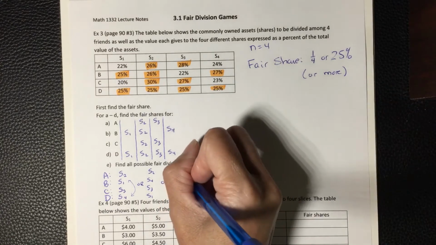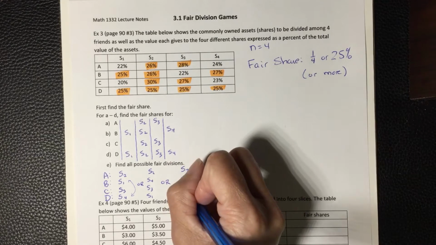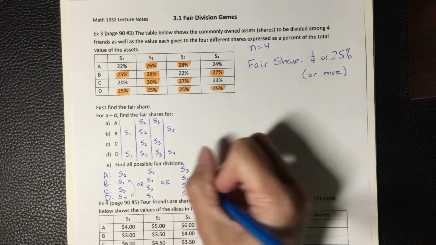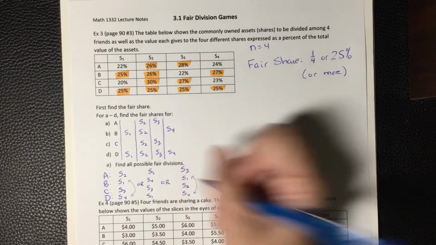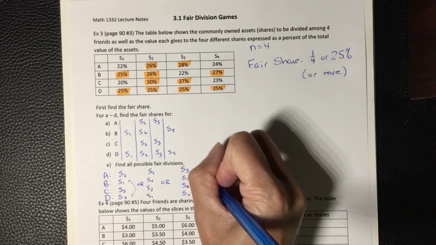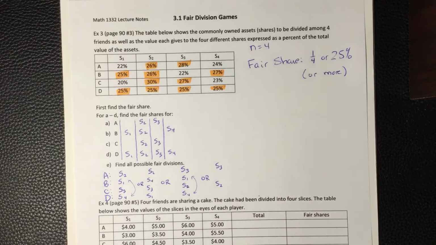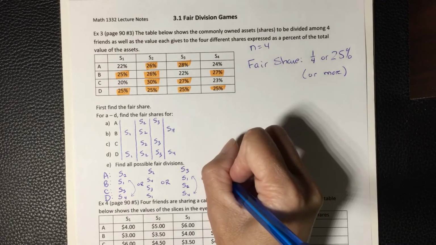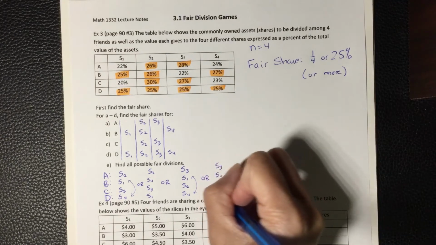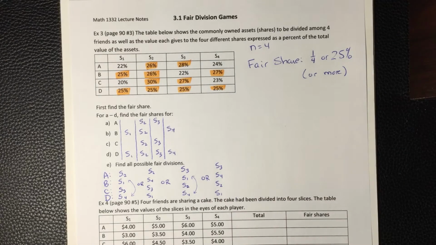So the first time I'm going to go share 1 to B and share 4 down here. And then the second time I'm going to flip-flop those two. So I'm going to leave these the same, and put share 4 up here and share 1 up here. So this gave me 4 possible fair share divisions.